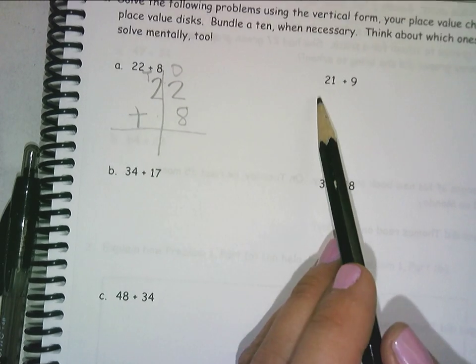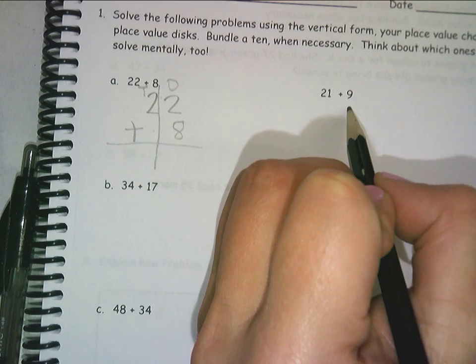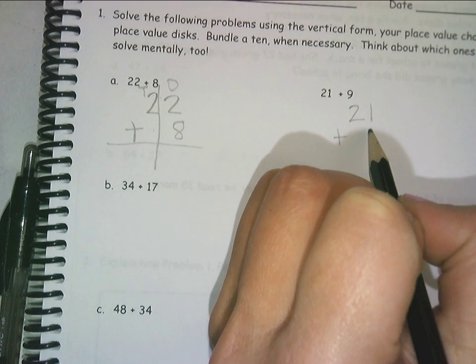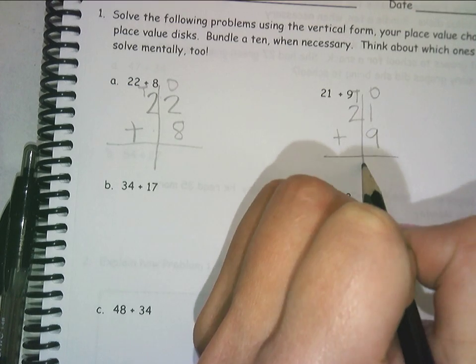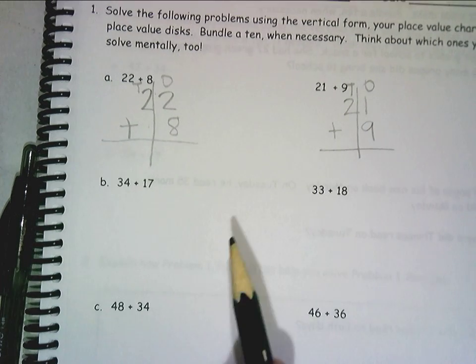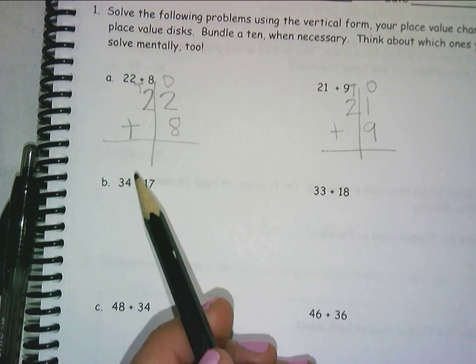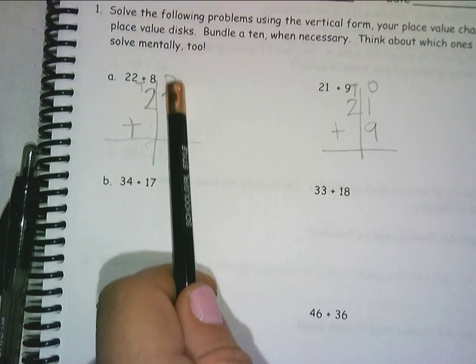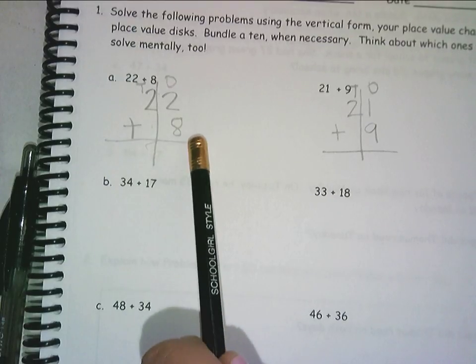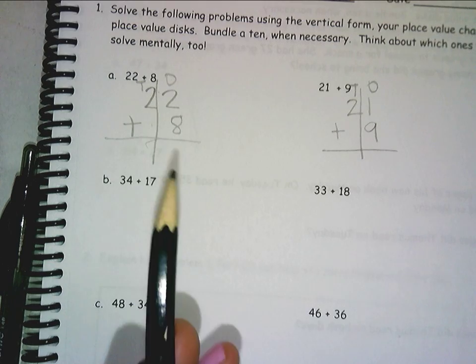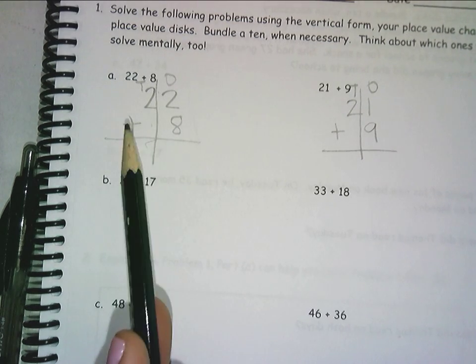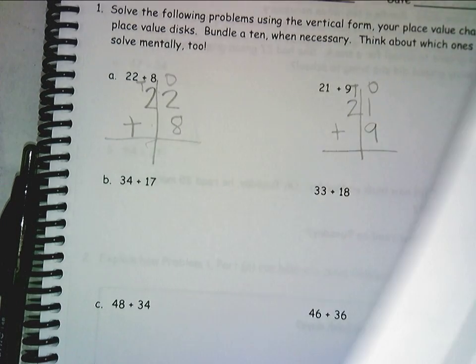Okay, same thing with 21 plus 9. You want to put it right here because these are the ones, these are the tens. You got to separate them. Okay? So make sure you put it exactly where the ones go. Stack those on top of each other, and then the tens, they get stacked up on each other. And then you're going to represent this on your place value chart, just like I did.